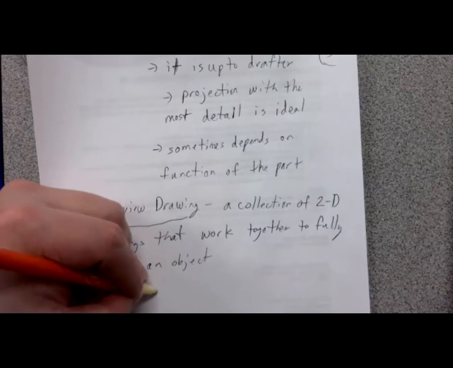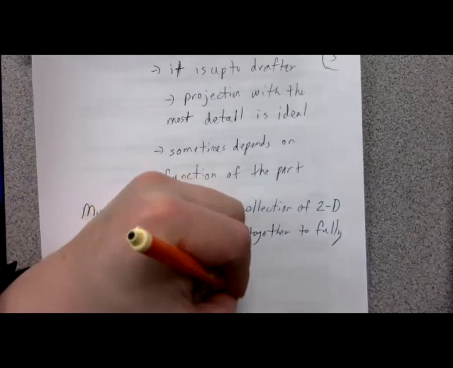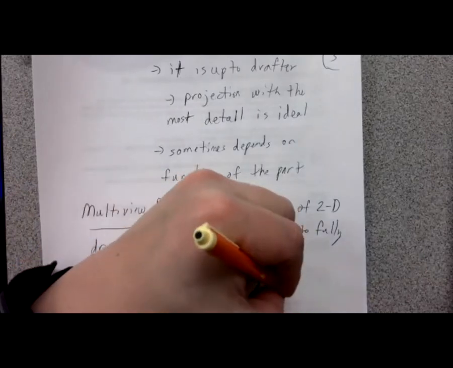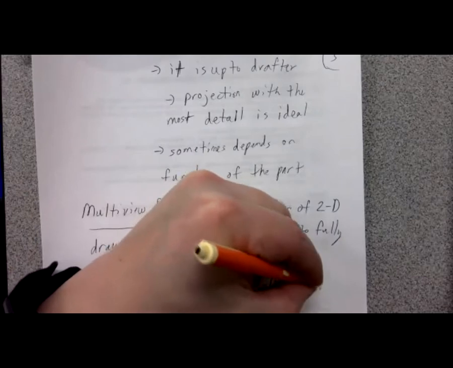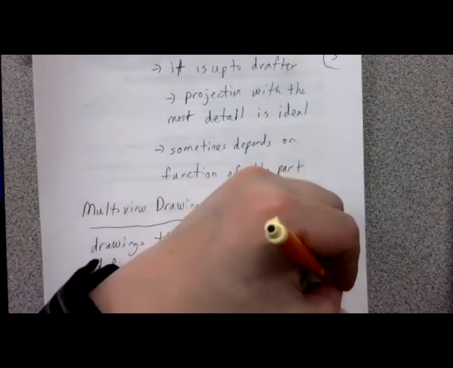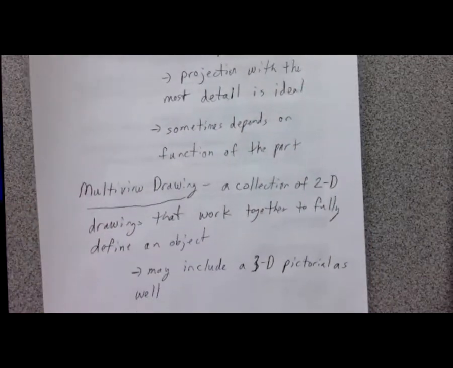They may include what we call a pictorial, a three-dimensional pictorial, as well. Not required. The two-dimensional drawings to fully define the part, that's what's required. I have to have the two-dimensional drawings needed to fully explain and define the part. Maybe it makes sense to include a three-dimensional view as well.